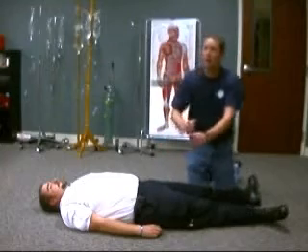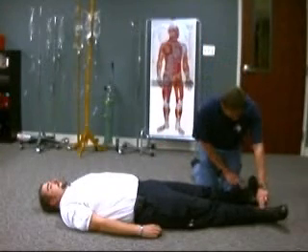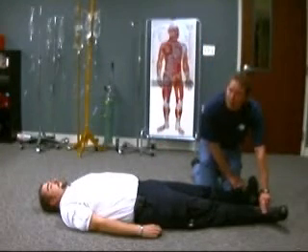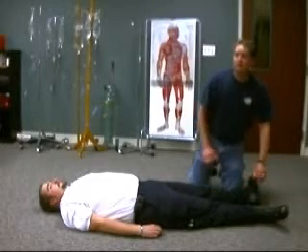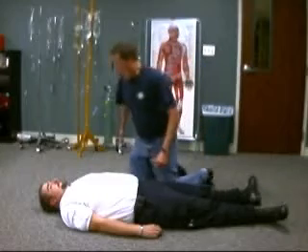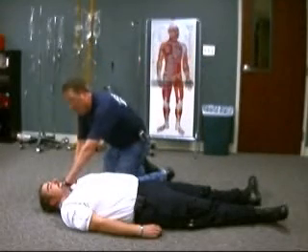Look at my gloves for blood. Do I notice anything? No. I'm going to check bilateral pulses and check, can you feel this? Can you move? No. Any response? No response. All right, next I'm going to move up and I'm going to move to the upper extremities.